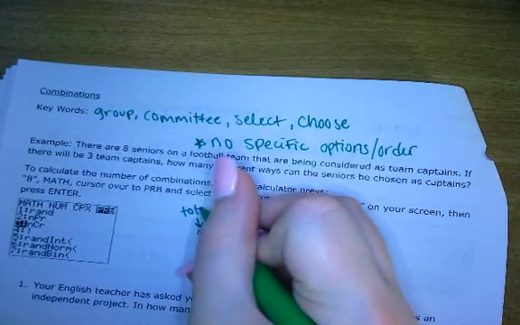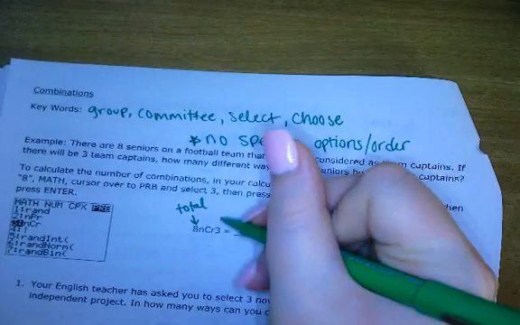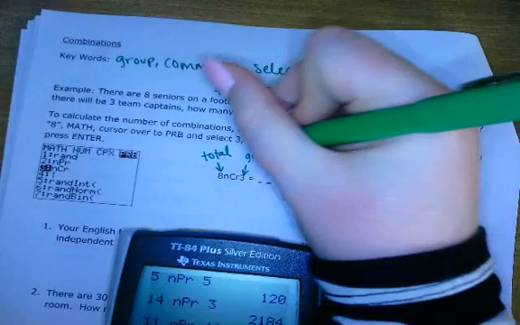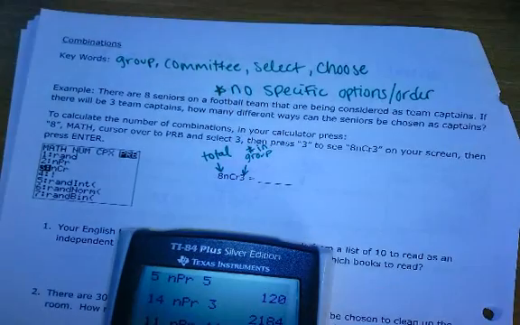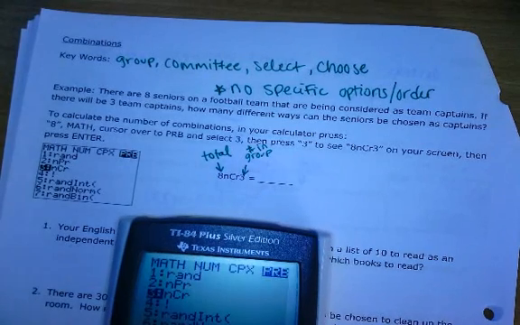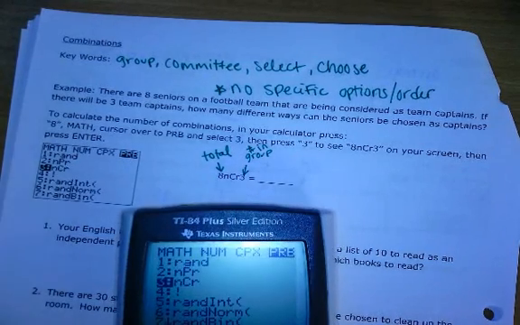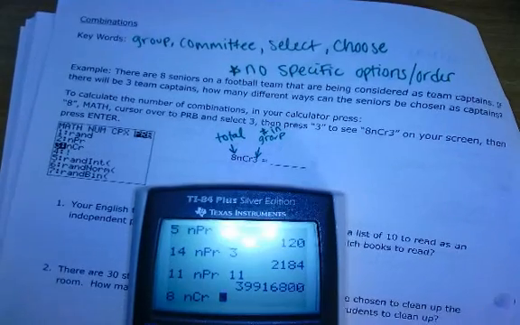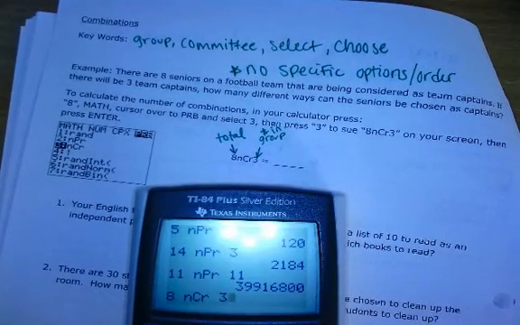And your combinations button, you probably saw it earlier, is that nCr in the probability section. C stands for combinations, so it should be easy to remember. And we would have 3. So there are only 56 different combinations of that example.